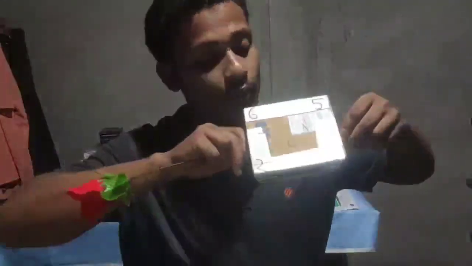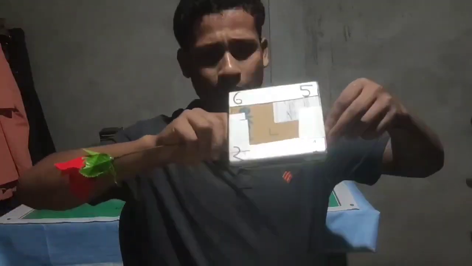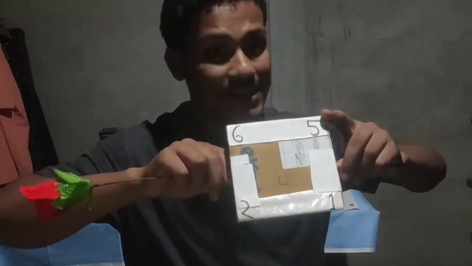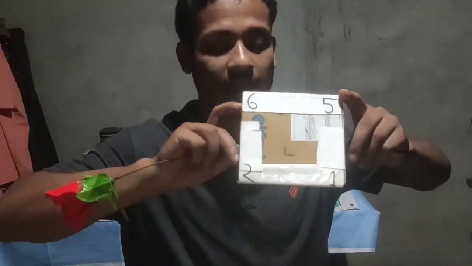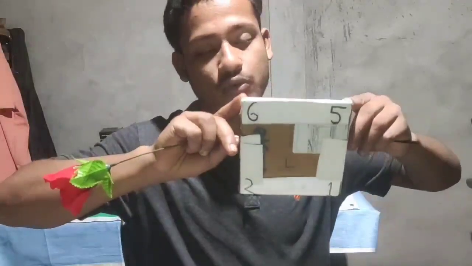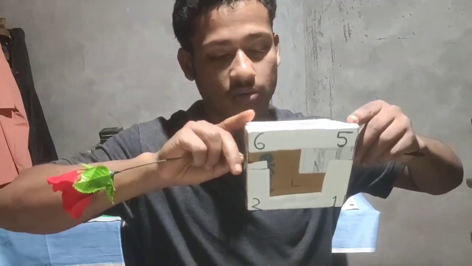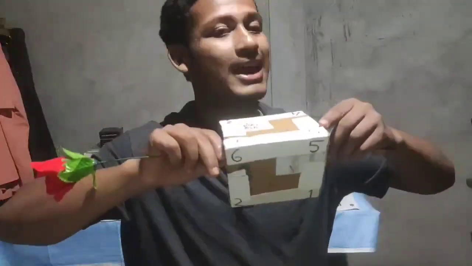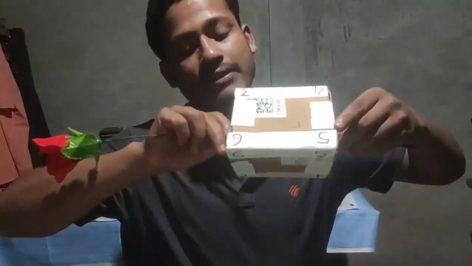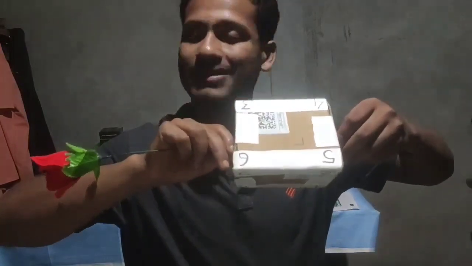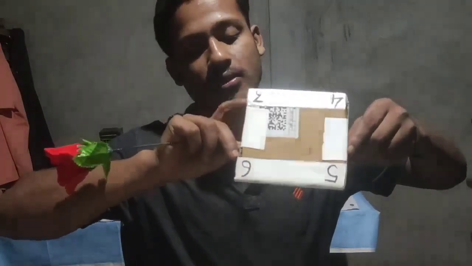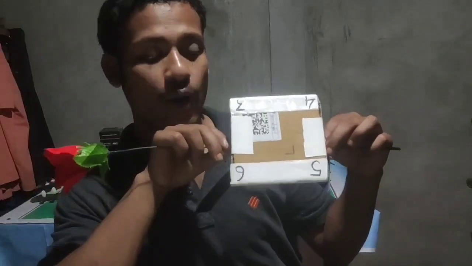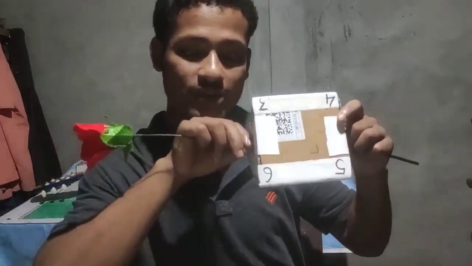This is the original position: 1 here, 2 here, 5 here, 6 here. Now I will start rotating. This is an action, and that action is rotation. I am rotating it through a small angle, but it does not look like the original one. Rotating a bit more, it still does not look like the original. But after rotating further, it now looks like the original one. Yes, this is the original.